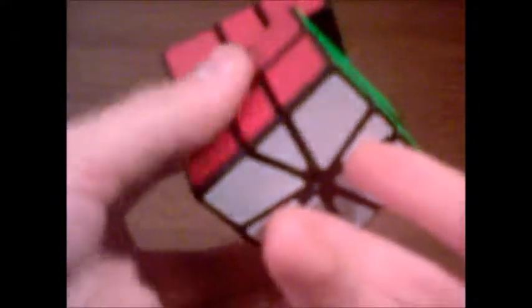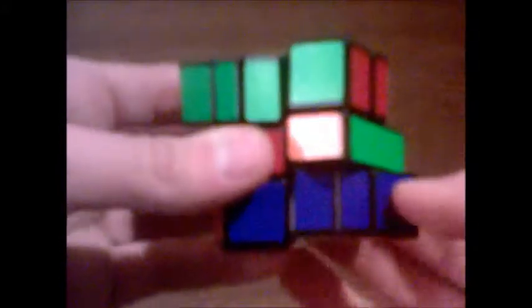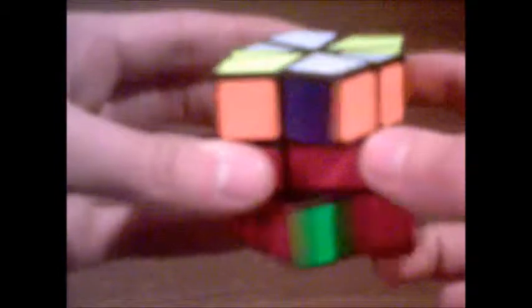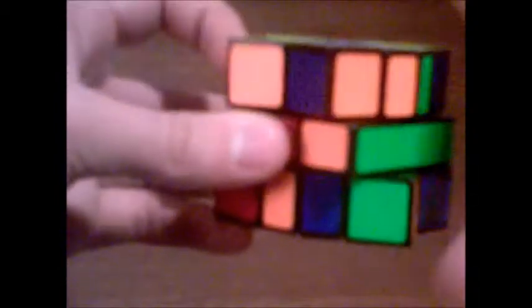And the other parity algorithm that I know does an H-perm on top and switches these 2 opposite edges on bottom. It goes like this. And quickly.